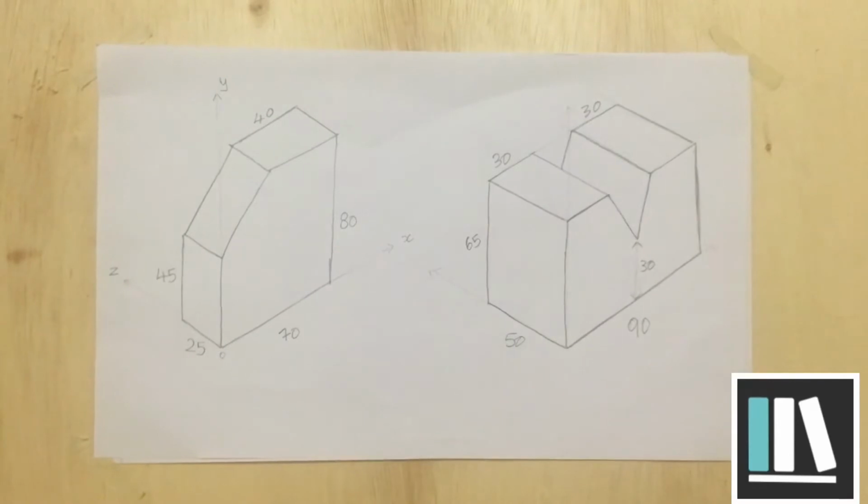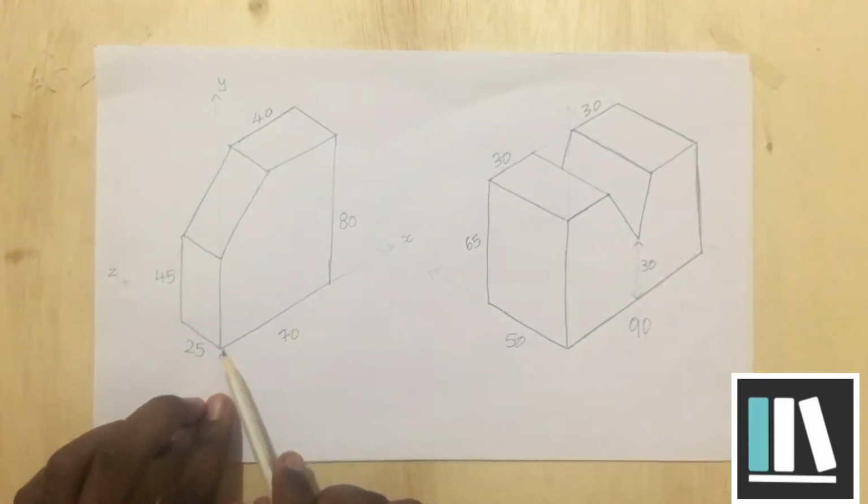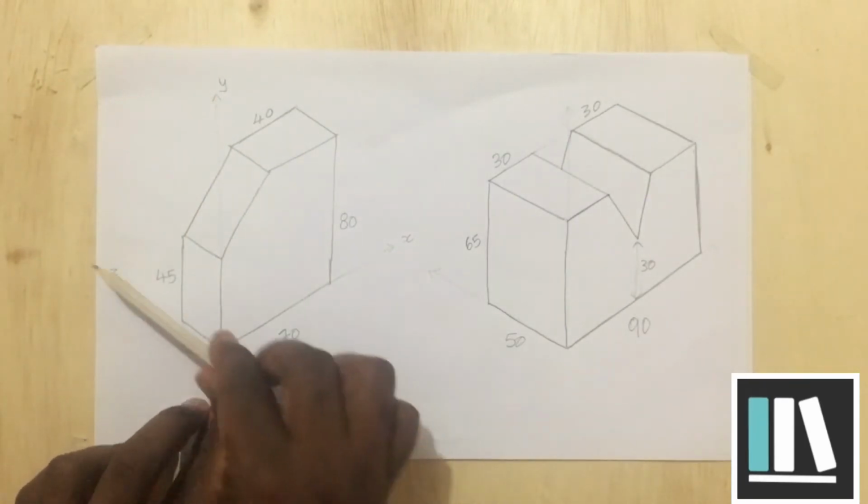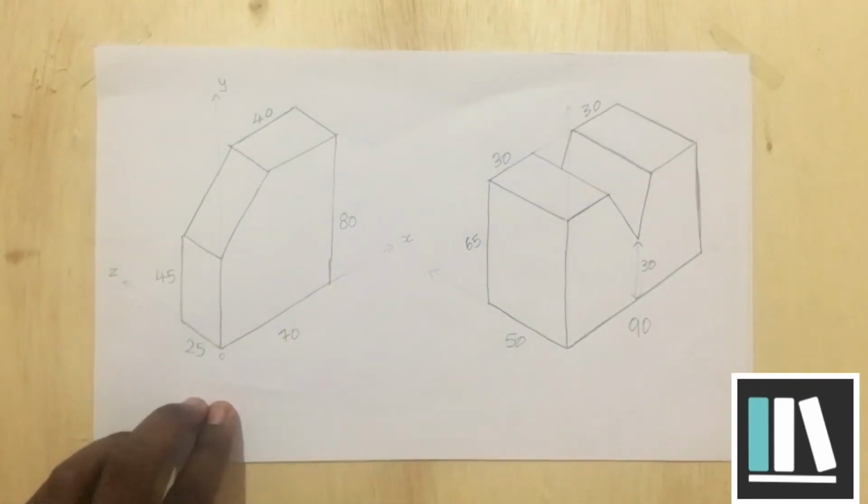Okay, so these are the two shapes that we are going to draw today. And if you notice, there are some lines on each shape that are not parallel to any of the axis lines, whether it be the x-axis, the y-axis, or the z-axis.